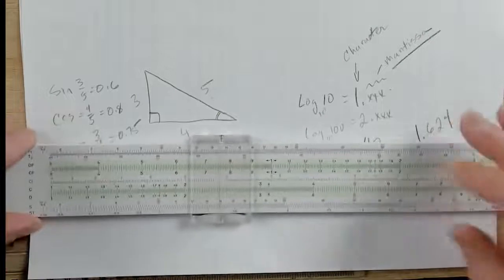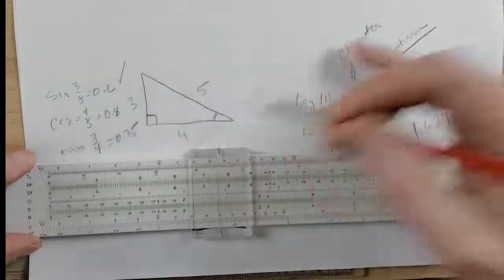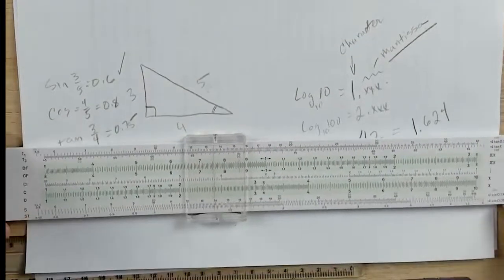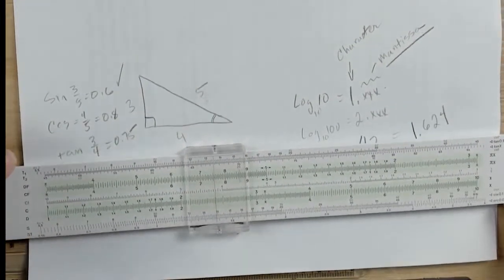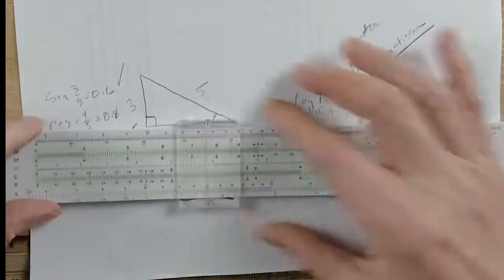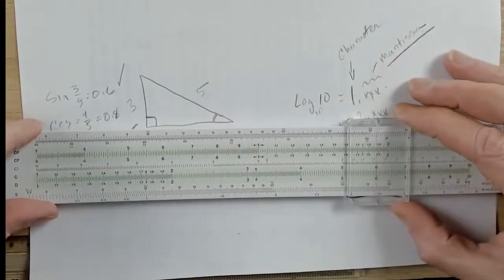So let's just start off with this first. So let's look at the sine of that angle. It's 0.6. We put our indexes over each other, and then we come out here to 0.6, right there.